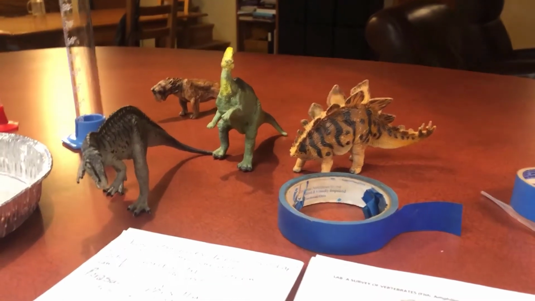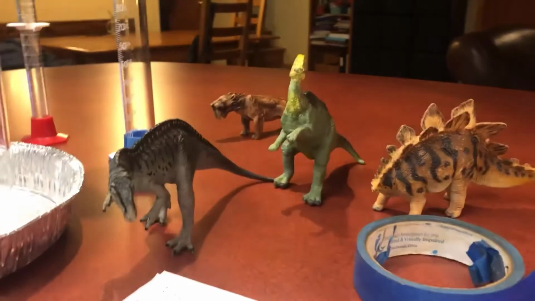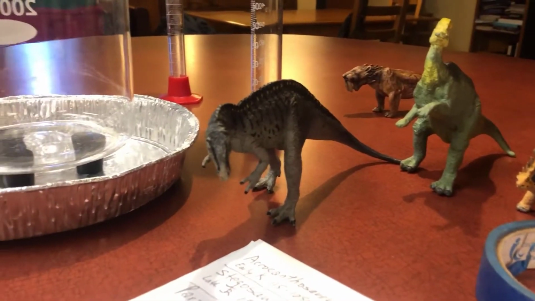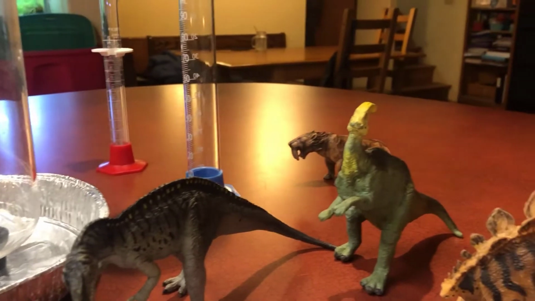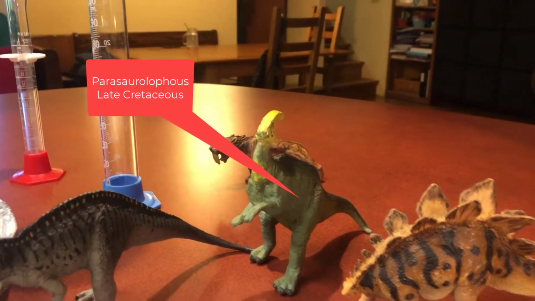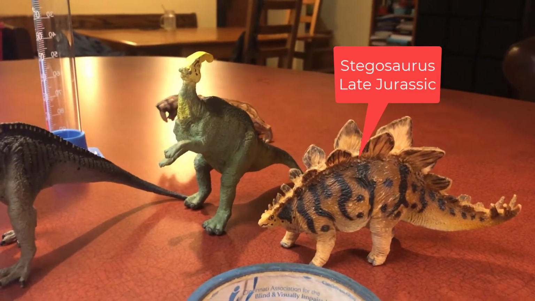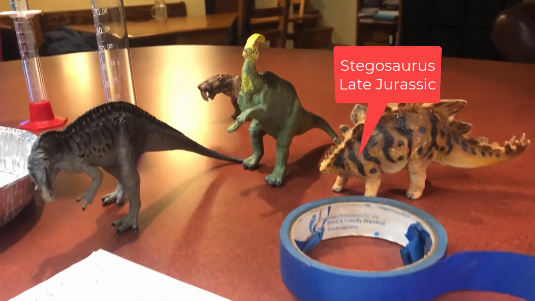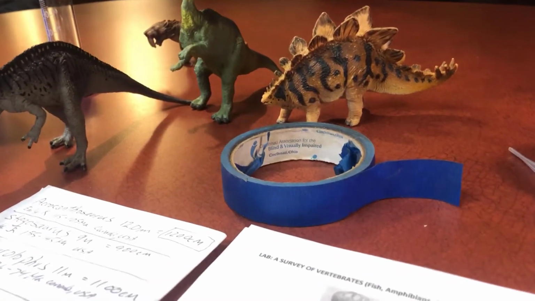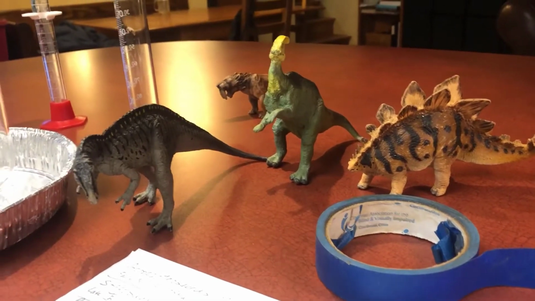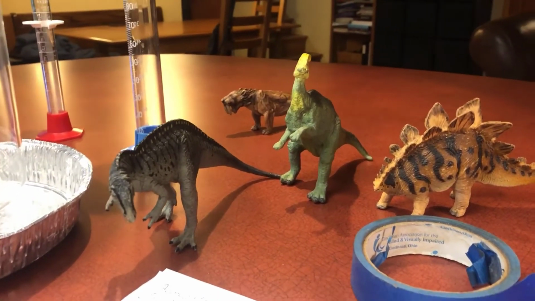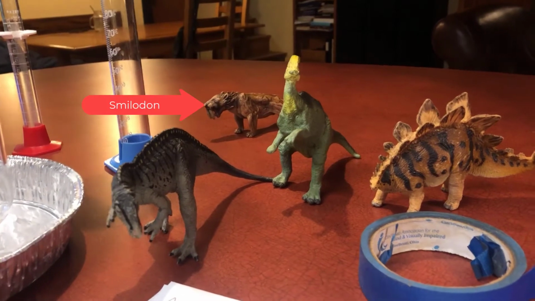All right, here we're going to measure these dinosaurs. So we have Acrocanthosaurus right here, we have Parasaurolophus there in the middle, and Stegosaurus, and the lab says we need to use some sort of masking tape. I'm going to use this blue painter's tape to measure the length of these three dinosaurs. Oh, note that there's an interloper in the back there. We'll talk about that guy later.